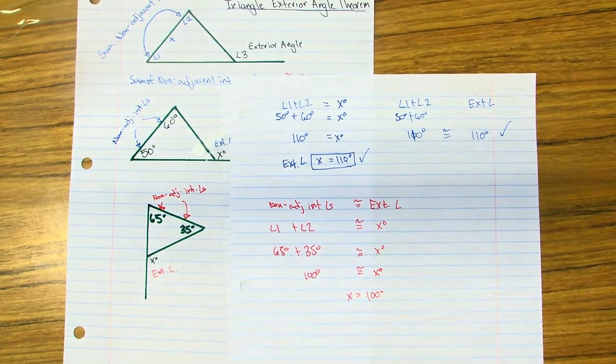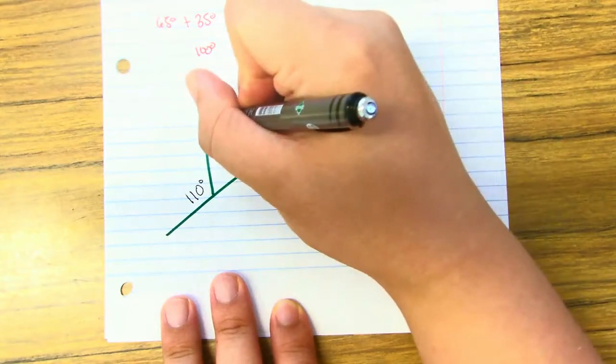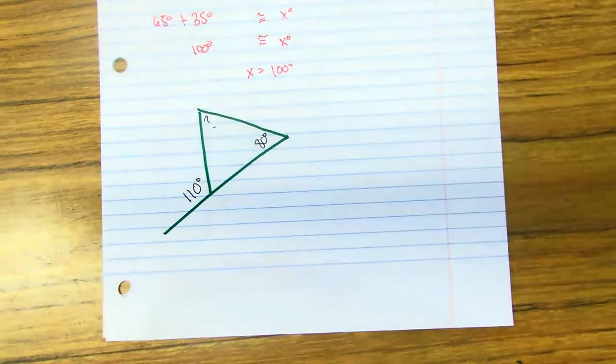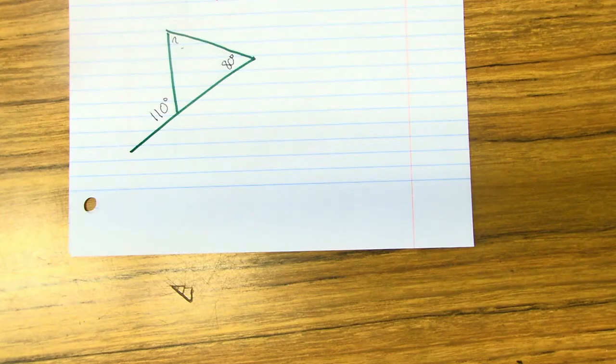Okay, that is the second to the last example. Now we're gonna do our last one. Degrees, and this is the degree we're trying to find. Okay, so I want you to try it out and see if you can find the missing angle. Majority of you got the answer correct. The answer is 30 degrees. Why is it correct?